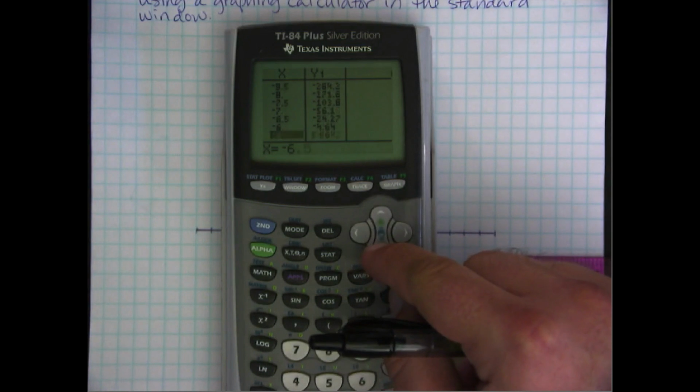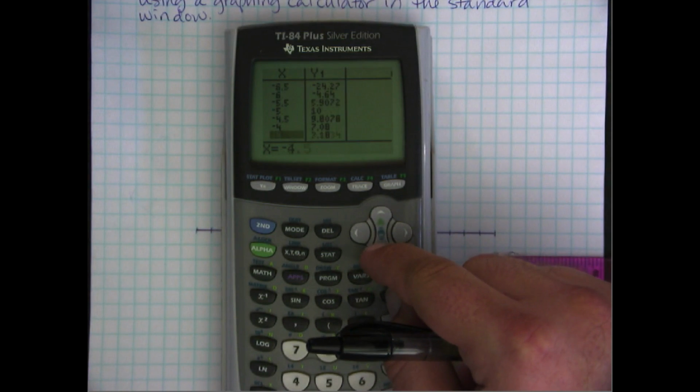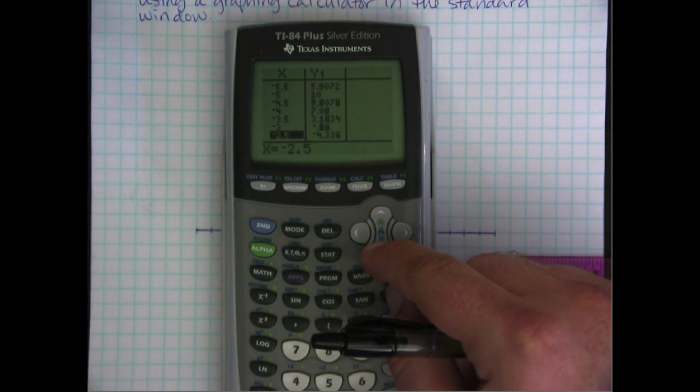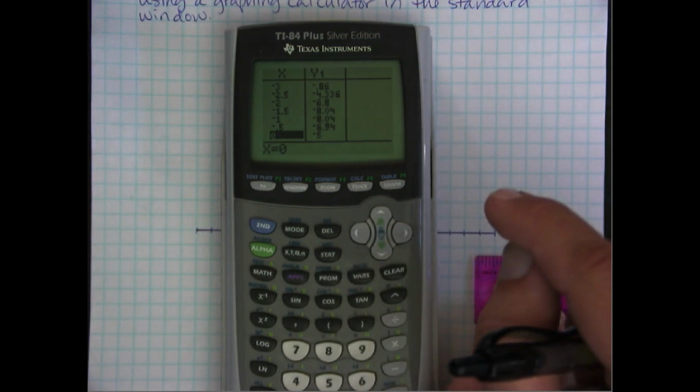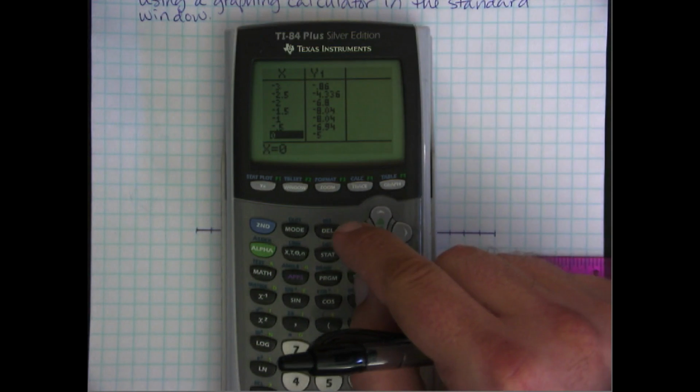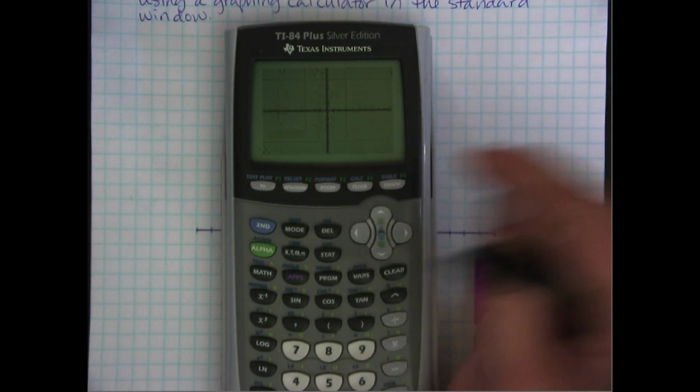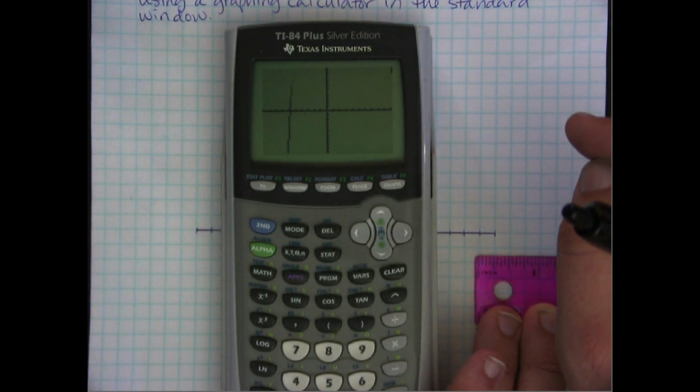And then after that, there's a lot of points. And again, like I said, there's a lot of decimals in there. Very few of them are actually rather nice. But they're not all. In any case, I'm going to go back to my graph, watch it draw again.